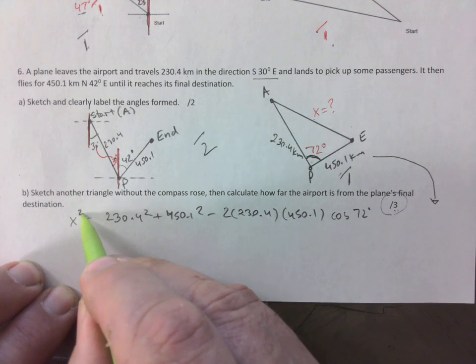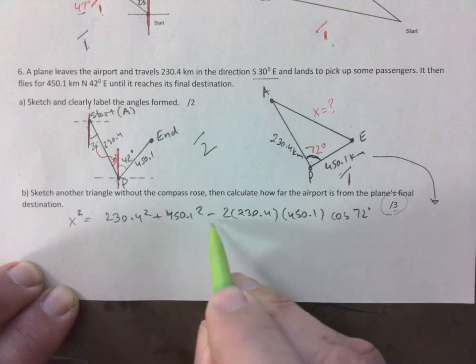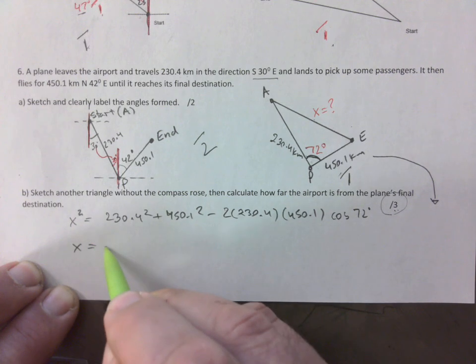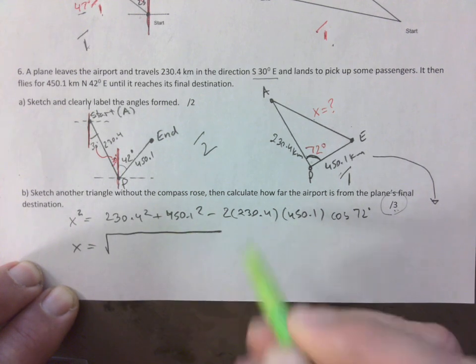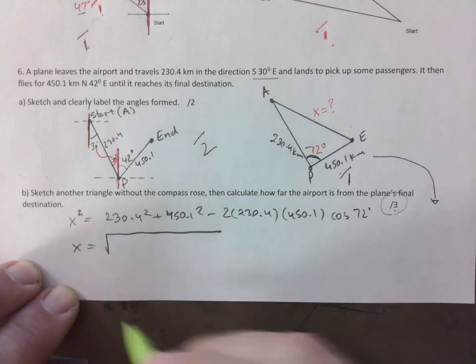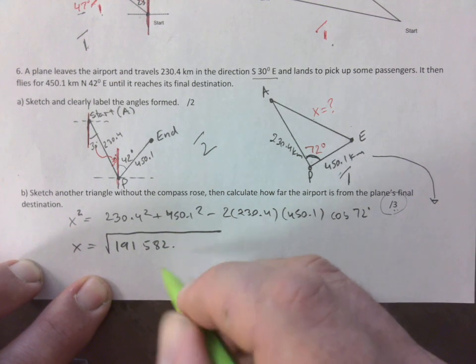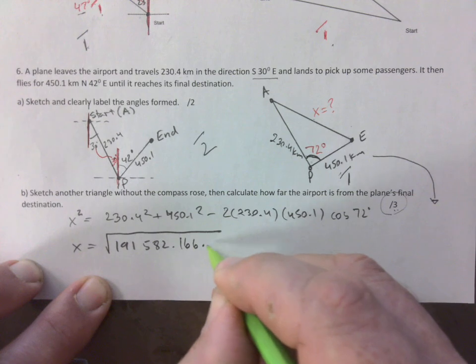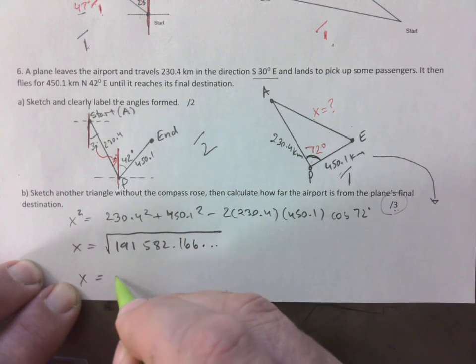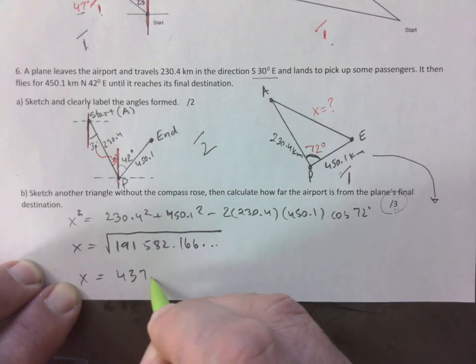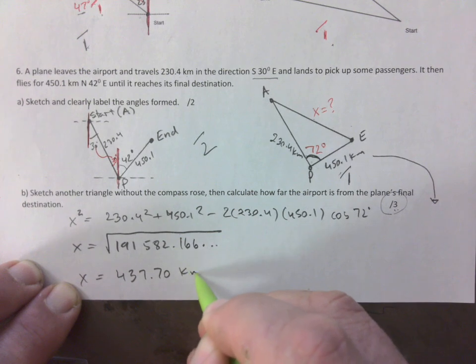This should be squared, right? Everything's squared here, the first 3 items. Then we take the root of all of that. And I'll just give you the number here. 191,582.166, and that keeps going. If you take the root, it's 437.70 kilometers.